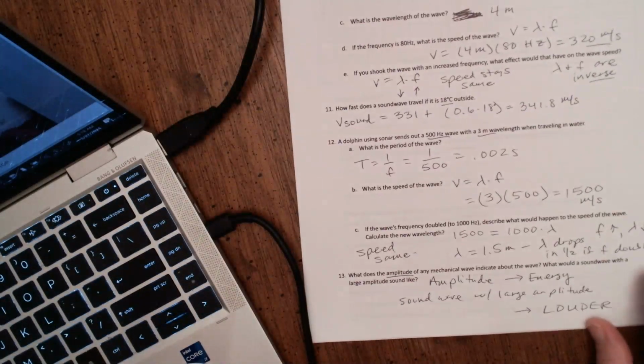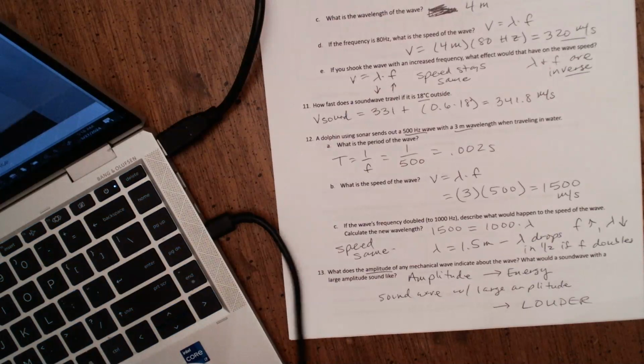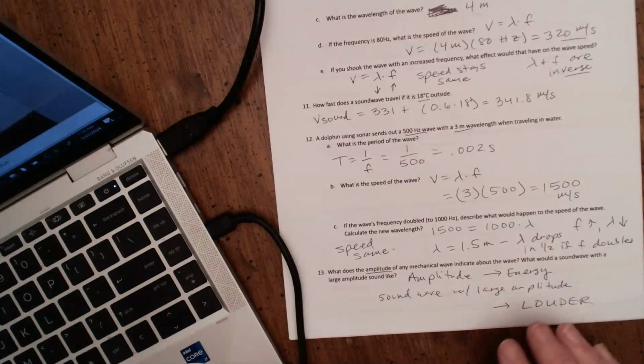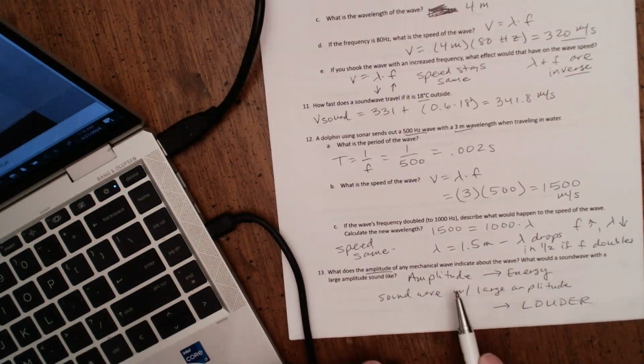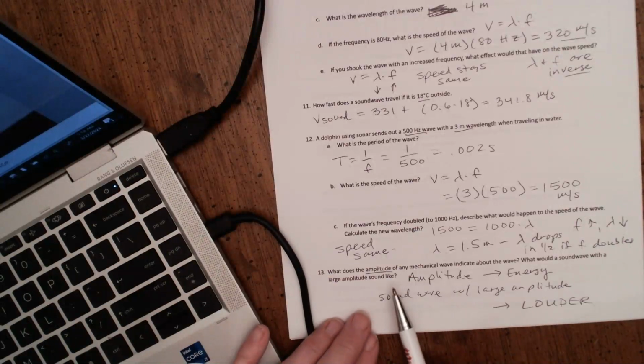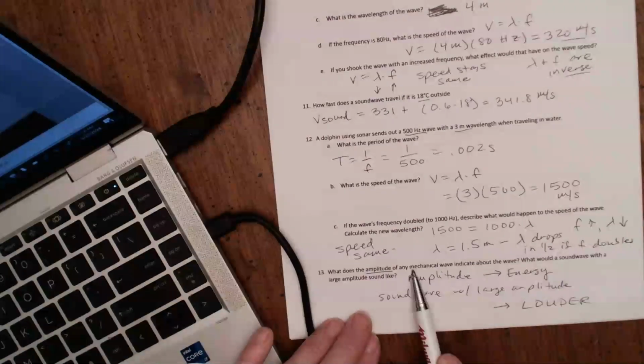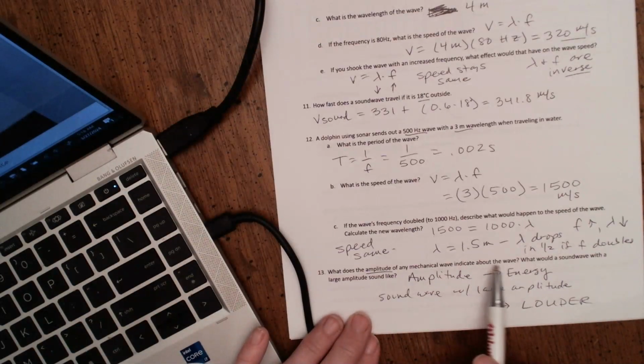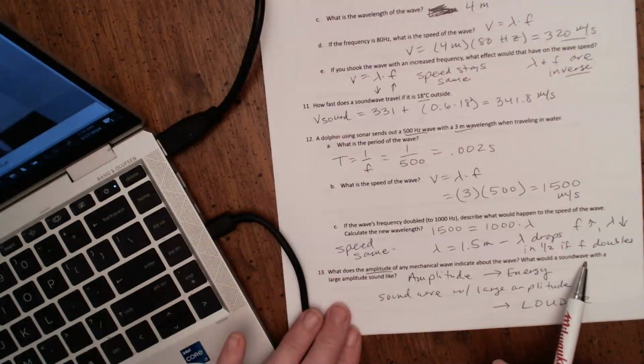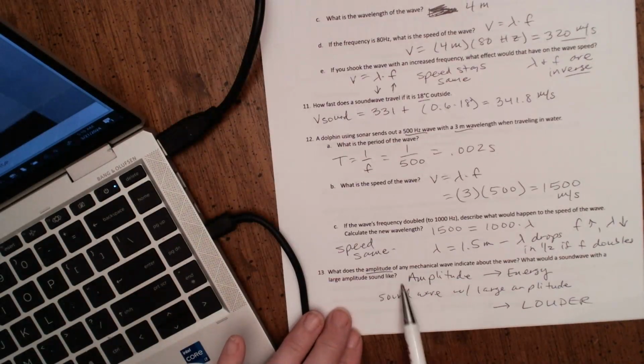Okay, this is the last video on the study guide. So, I think I was up to number 13. What does the amplitude of any mechanical wave indicate about the wave? What would a sound wave with a large amplitude sound like?